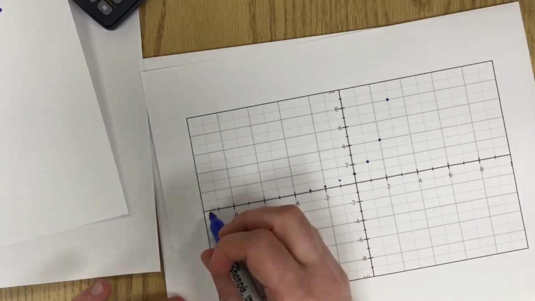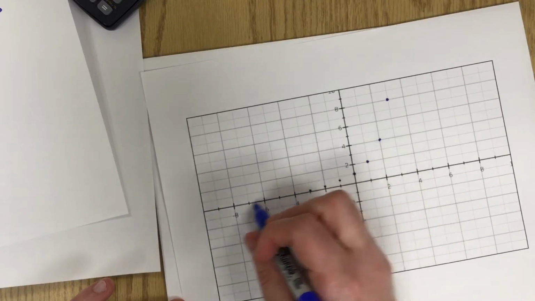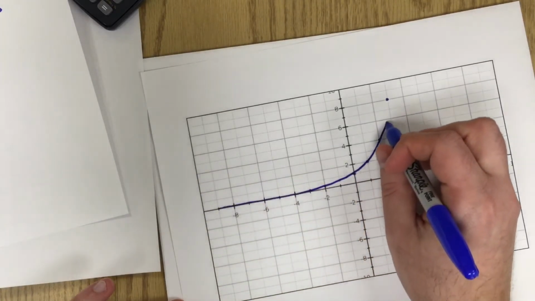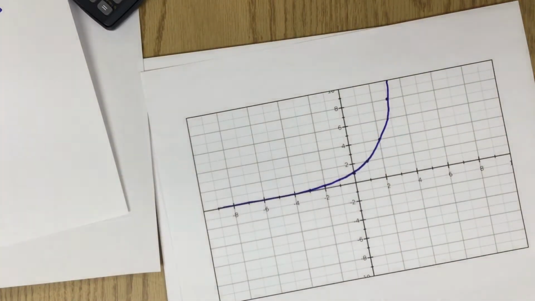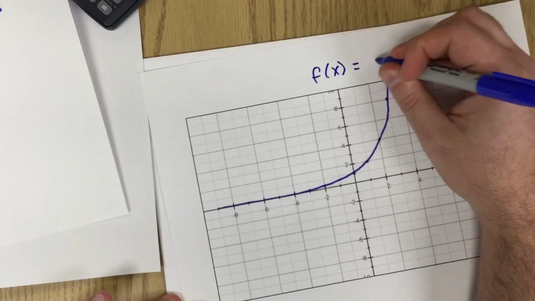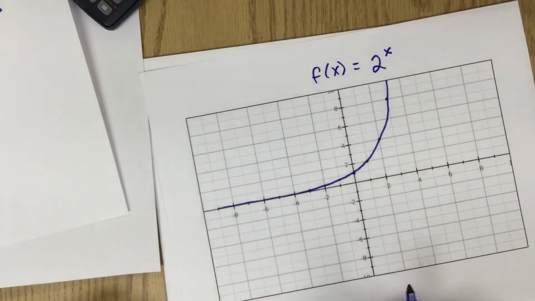Now, if I was going to draw this thing, it's not that easy to draw. It's going to look something like that. And that's what the graph of y equals 2 to the x, or f of x equals 2 to the x looks like.